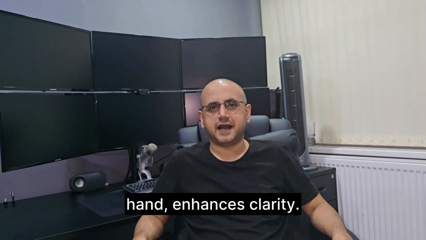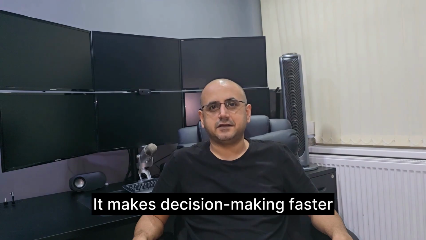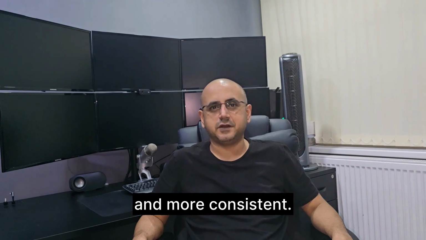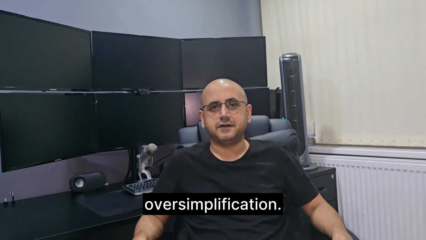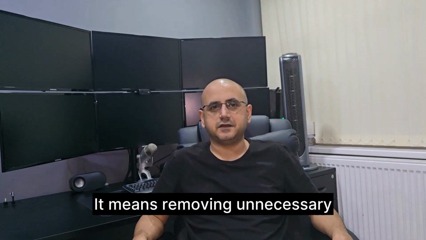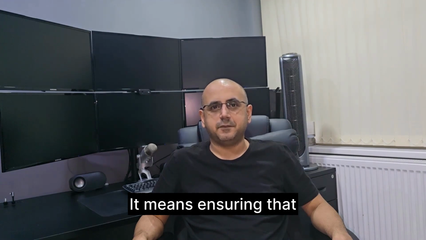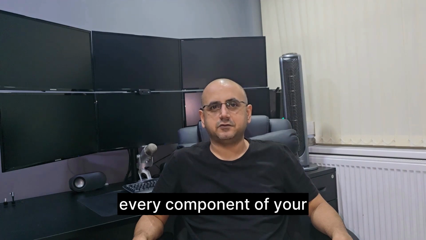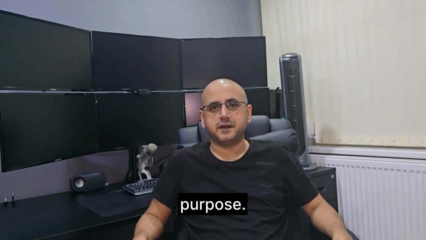Simplicity, on the other hand, enhances clarity. It makes decision-making faster and more consistent. It allows you to focus on what truly matters. This does not mean oversimplification. It means removing unnecessary elements. It means ensuring that every component of your framework serves a clear purpose.